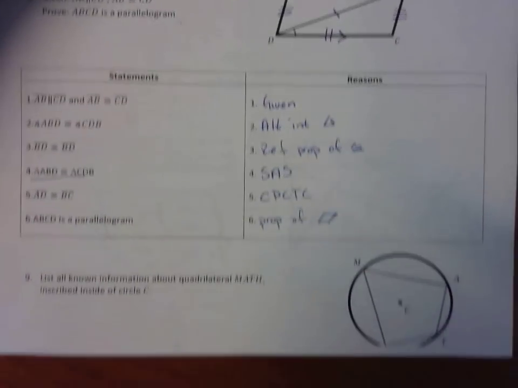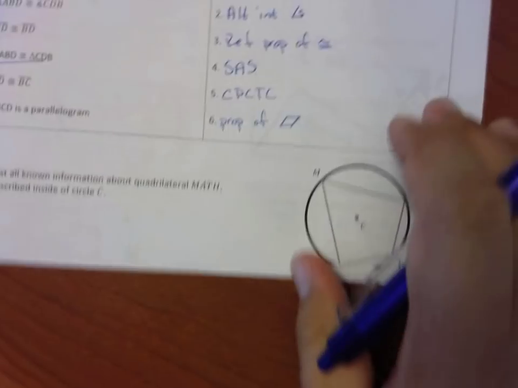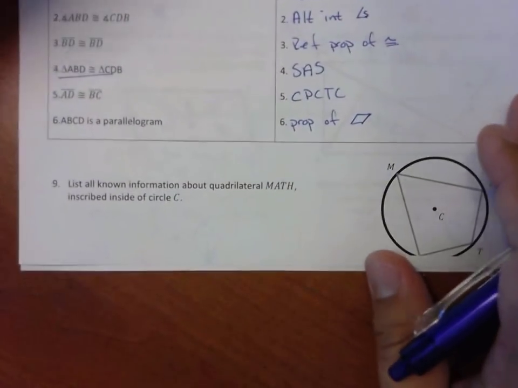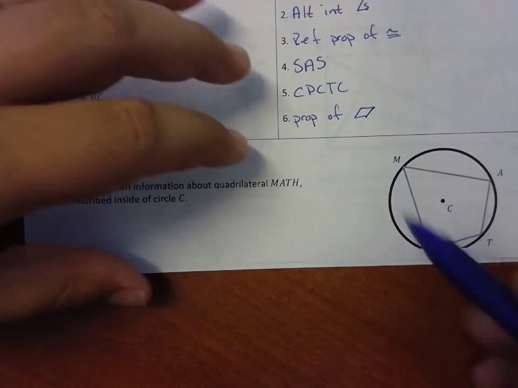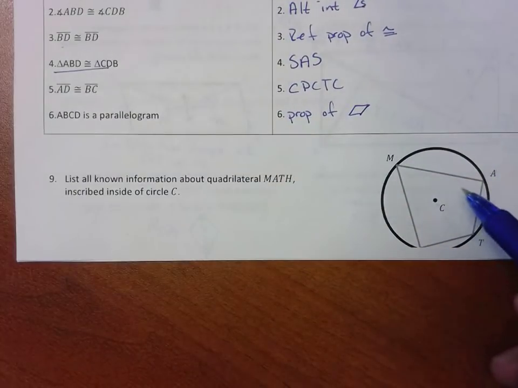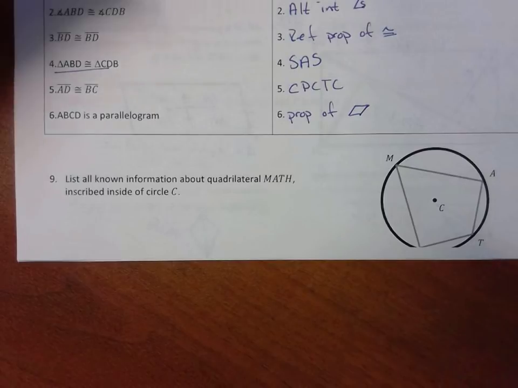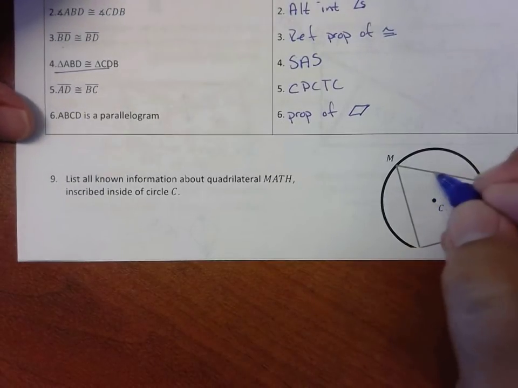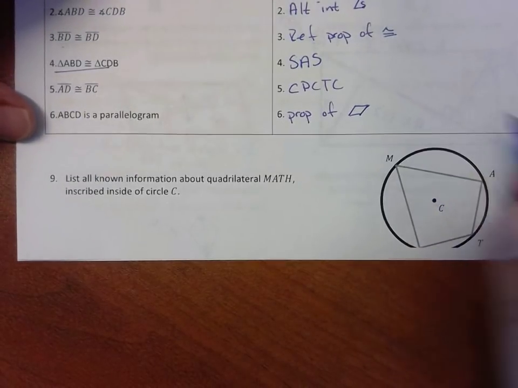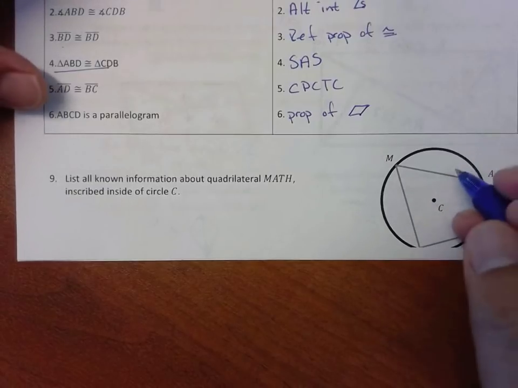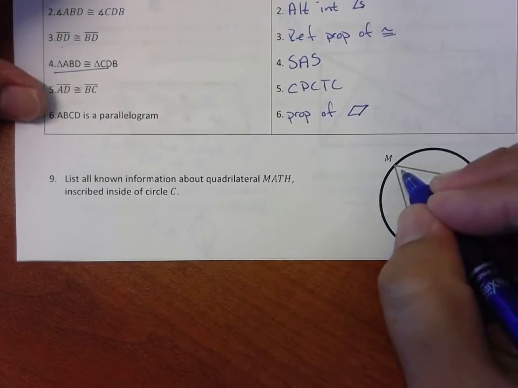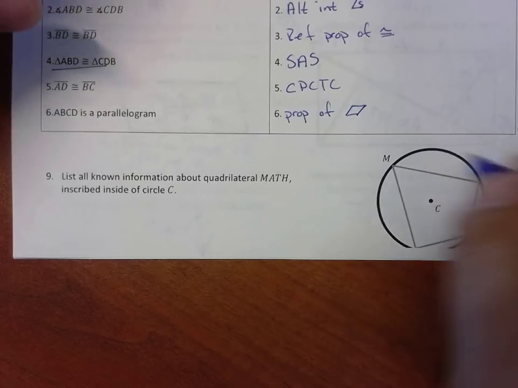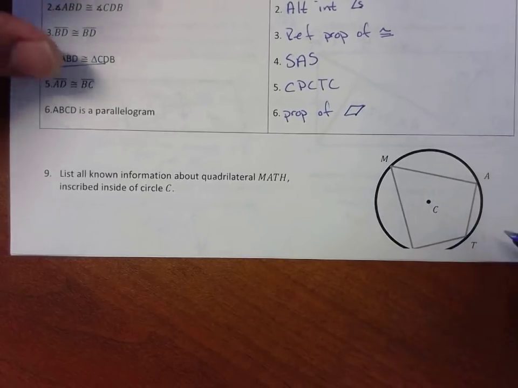Alright. Number 9 we didn't go over. Number 9, there's 2 questions on the test like this. Whenever you see an angle, this is a quadrilateral. This is a 4-sided shape. 1, 2, 3, 4. 4-sided shape inside of a circle. The angle is, or opposite angles, quadrilateral inside of a circle.